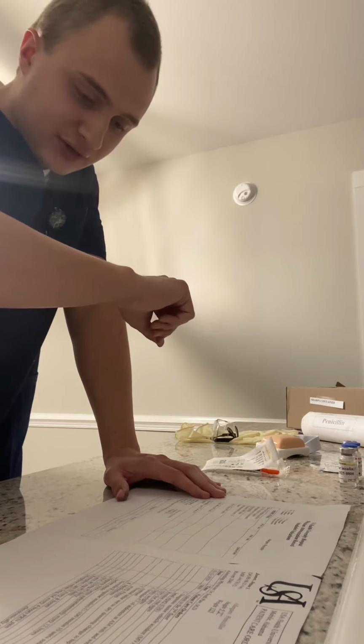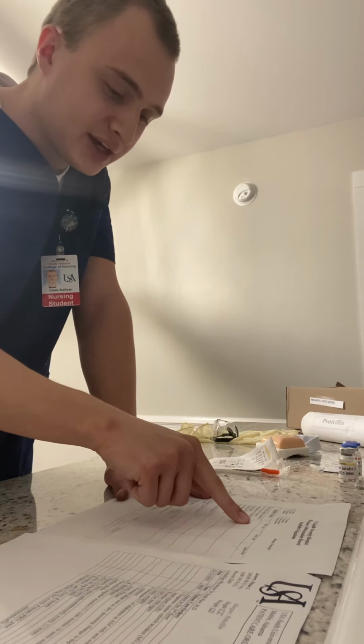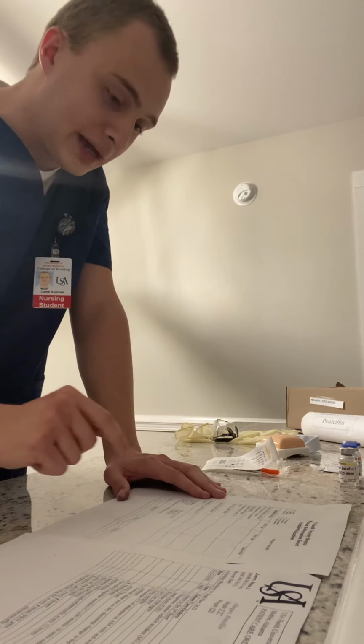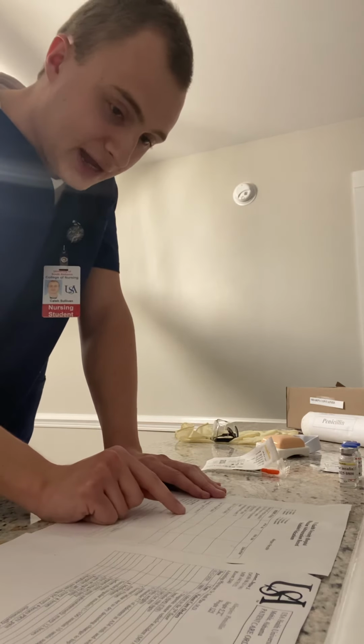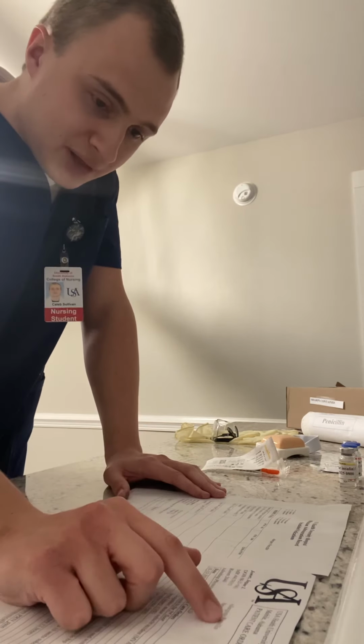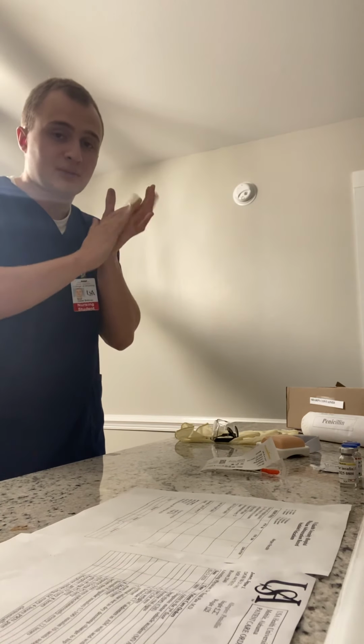And I could see that it's 30 minutes before his meal. He has not had the medication within the last few hours. I will also assess for any allergies. So I see allergy to penicillin. So at this time, I'll move over to the medication area, performing proper hand hygiene.